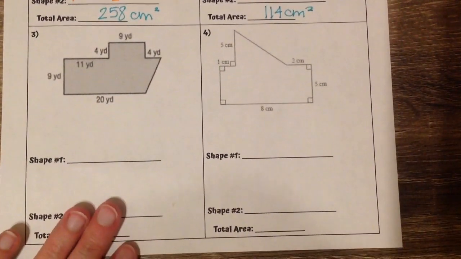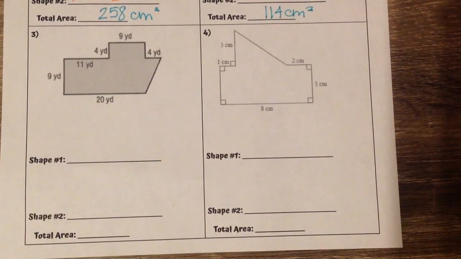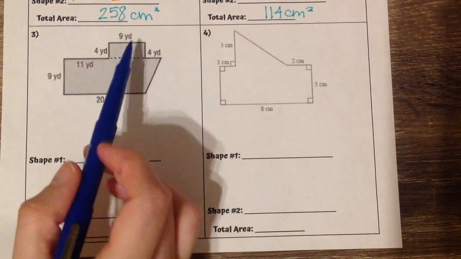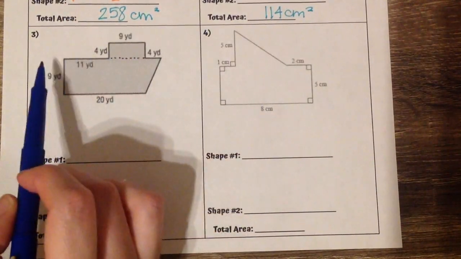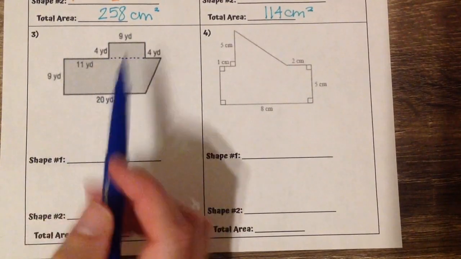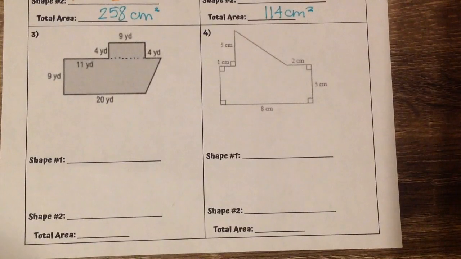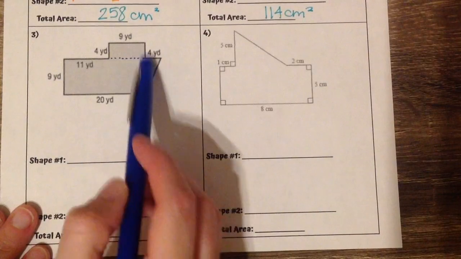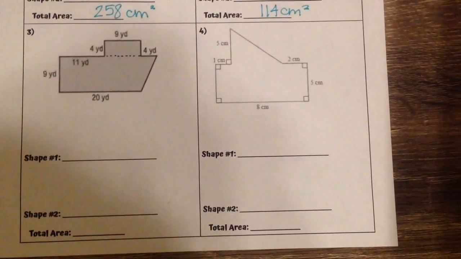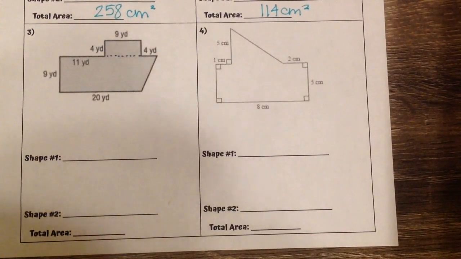All right, number 3. There's always different ways that you could divide this, but the easiest way, that's only going to be 2 shapes that I see, is going to be to divide it right here. So it's easy to spot that we've got a rectangle on the top. On the bottom, it's 1, 2, 3, 4 sides with only one set of parallel sides, so we've got a trapezoid there. If you really wanted to, you could divide it also into a triangle here, but that's making it more complicated in my mind. So I'm going to start with the rectangle. To me, that's easier to work with.